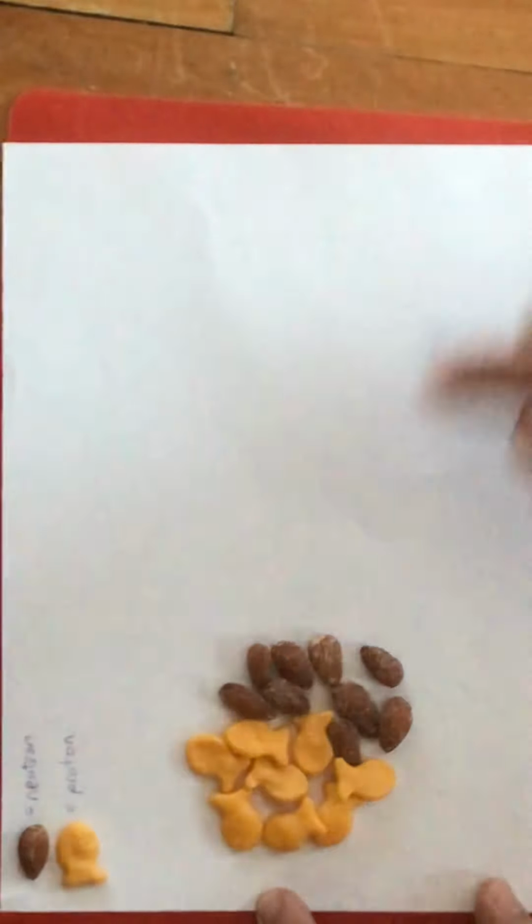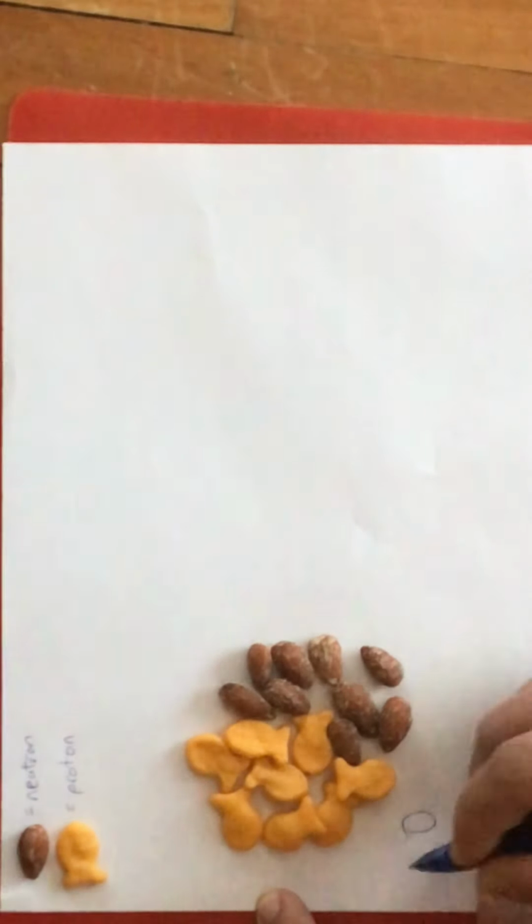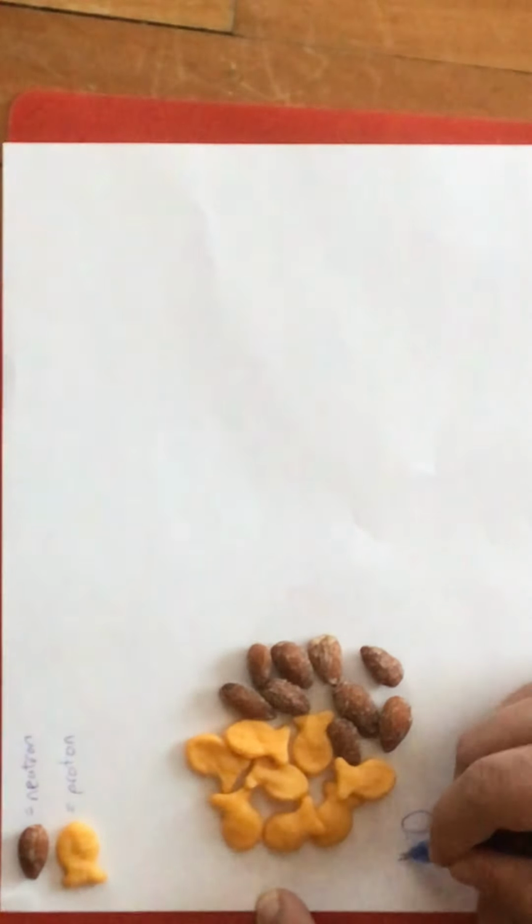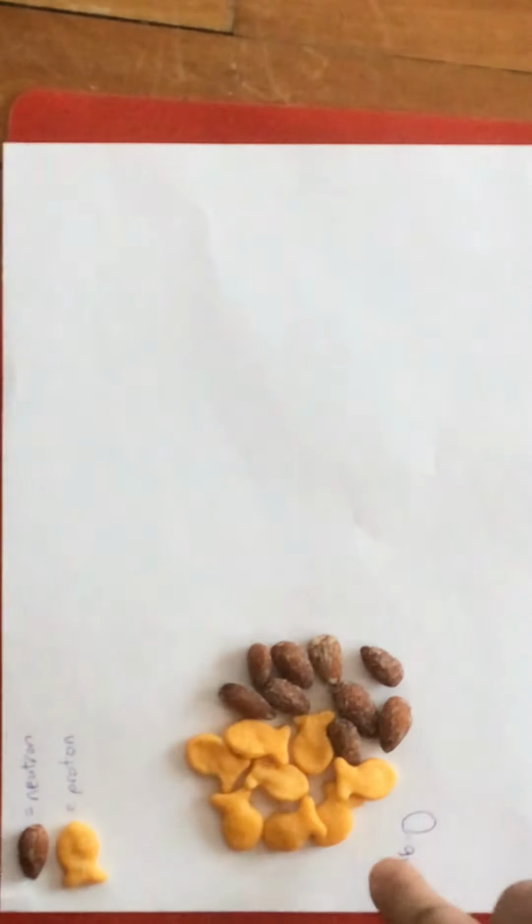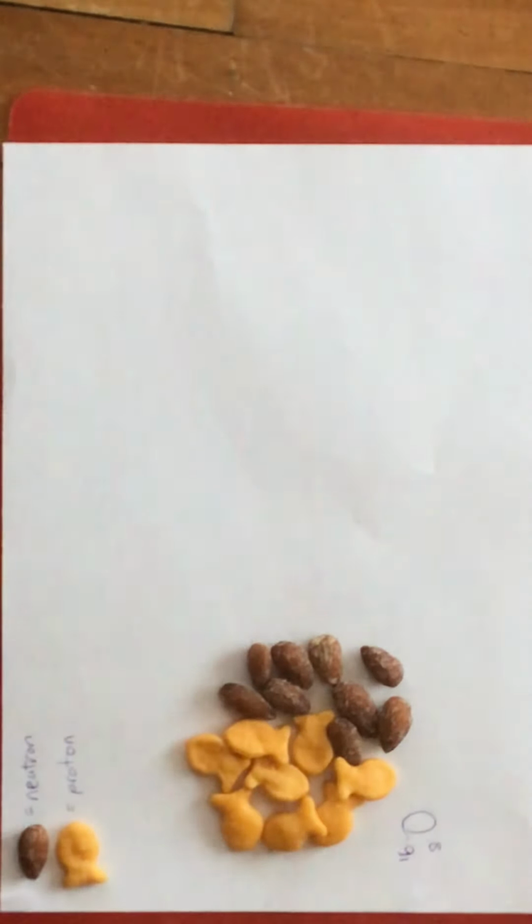All right, so I could mix them up, but 8 of my neutrons, 8 of my protons. Then we are going to write our elemental notation, okay? So we're gonna write our symbol, and we're gonna do our mass number up top, which is the total number of protons and neutrons. So I've got my 16, and then we're going to do the atomic number at the bottom, which is the same as the number of protons in there.